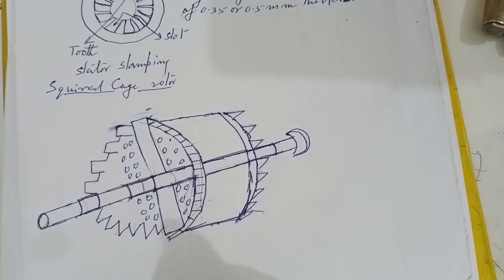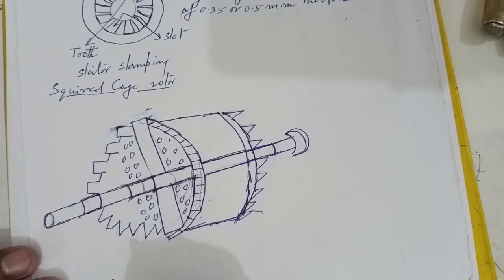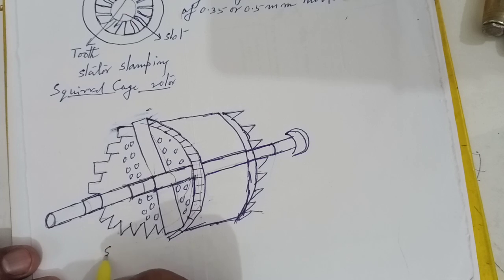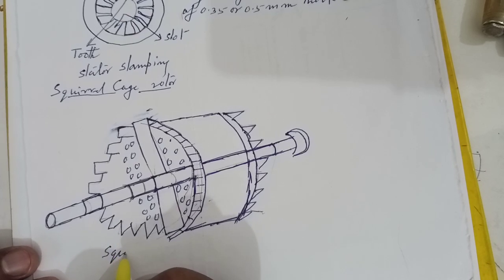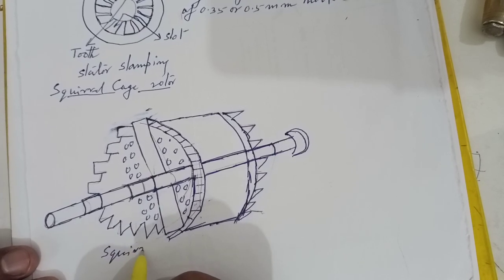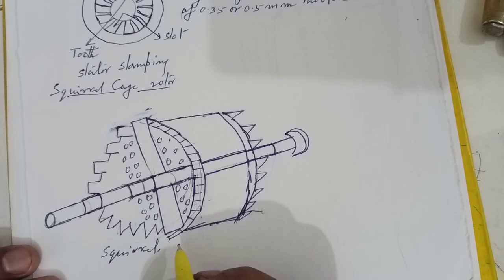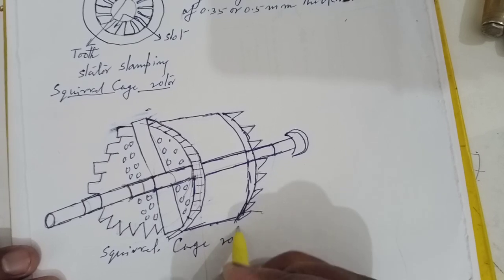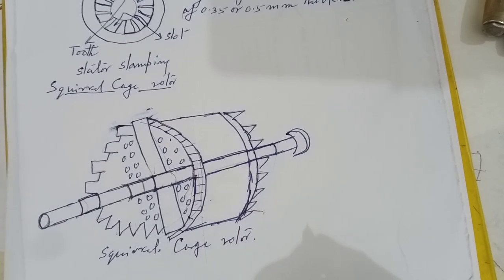This is the general view of squirrel cage rotor.